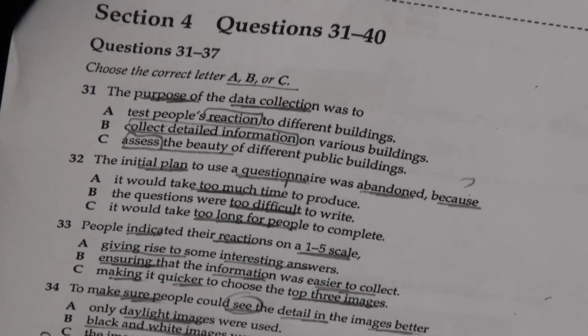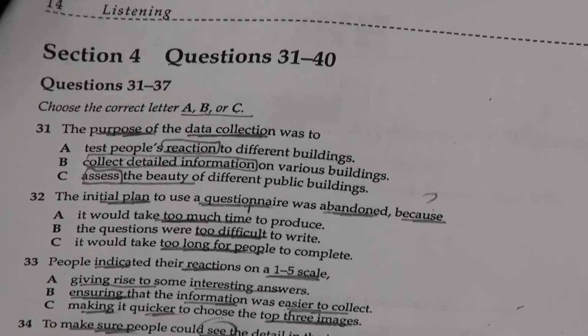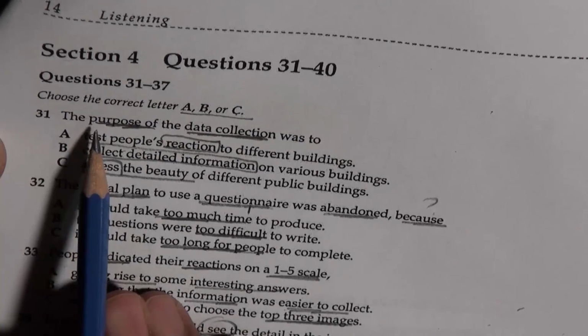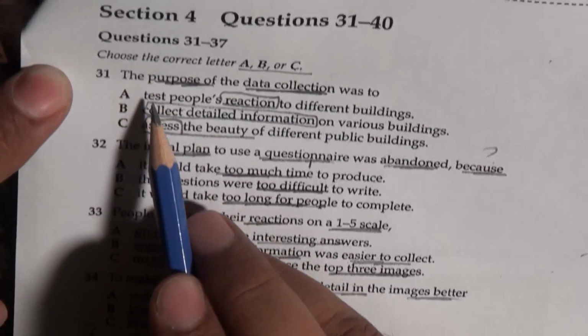Section 4. You will hear a talk on the effect of architecture on people's mood. First, you have some time to look at questions 31 to 40. Now listen carefully and answer questions 31 to 40.